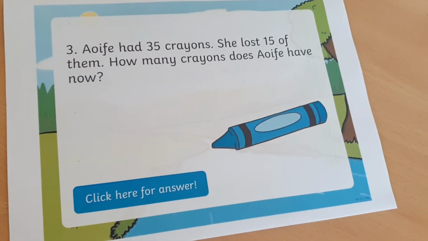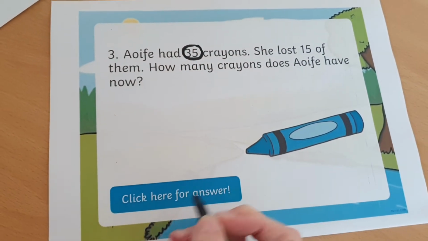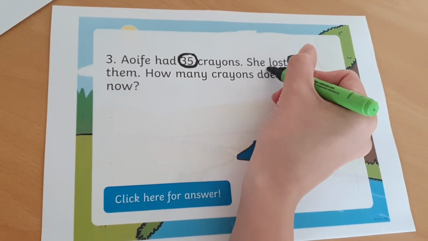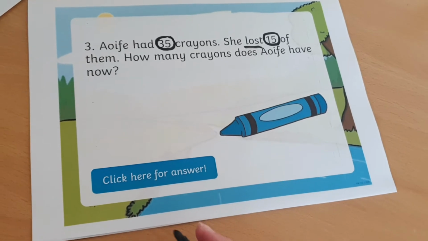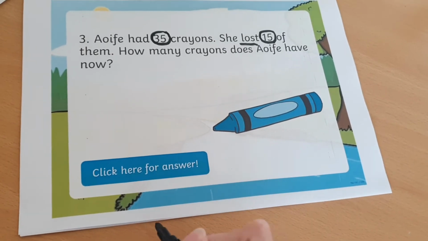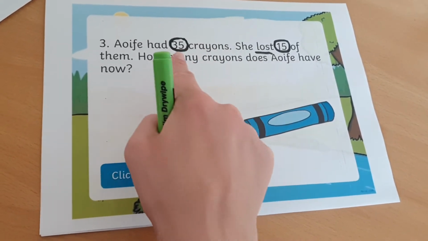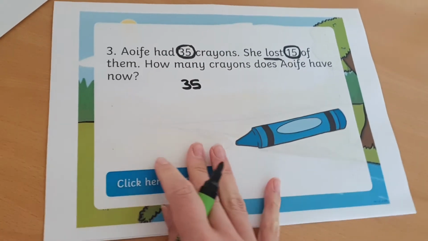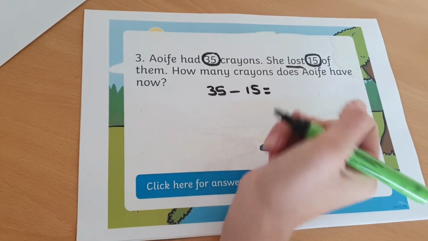Okay, this one, Aoife had 35 crayons. She lost 15 of the crayons, so she's lost them. How many crayons does she have now? I want you to write the number sentence and have a go at working out that answer. If you're not too sure, I'm going to draw it out now. So she's lost 15, so she started with 35, and by losing them we've taken away 15.